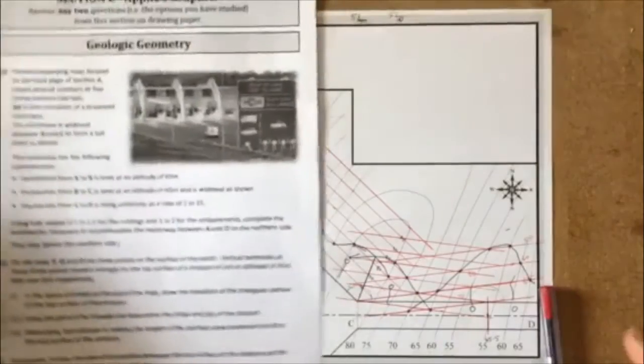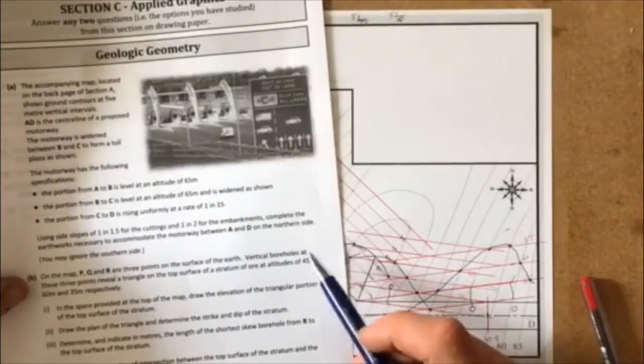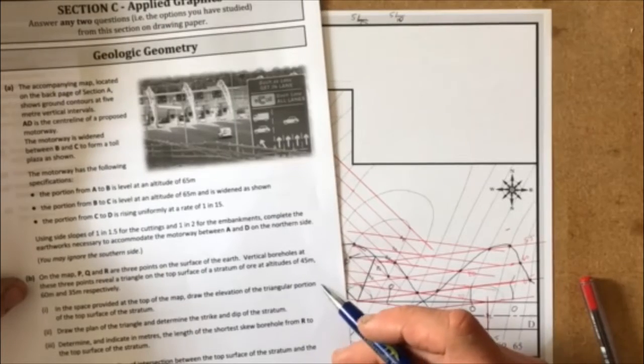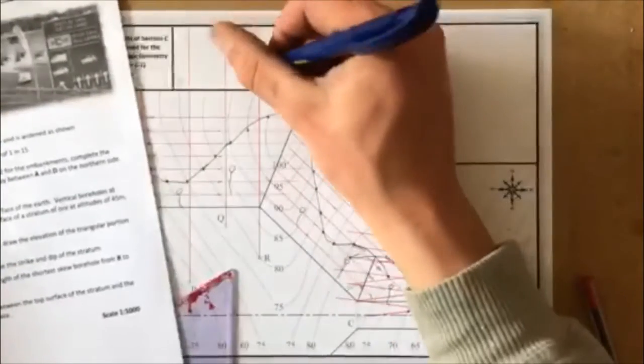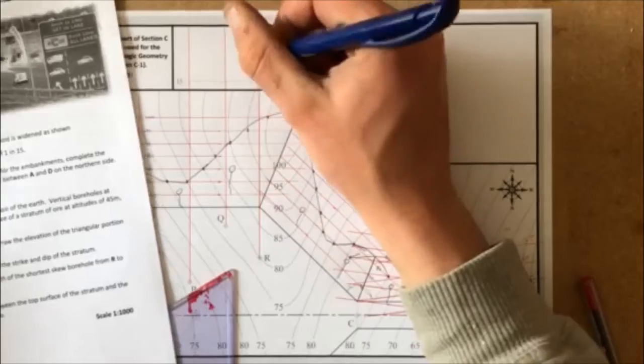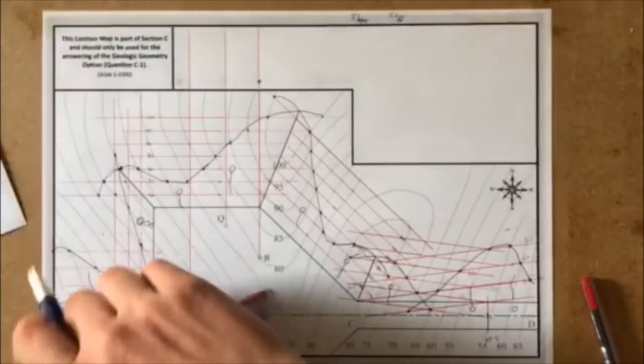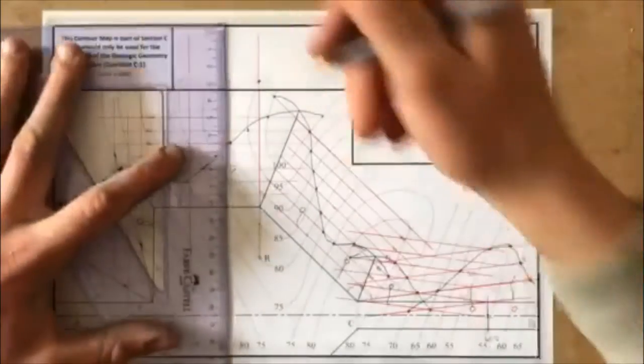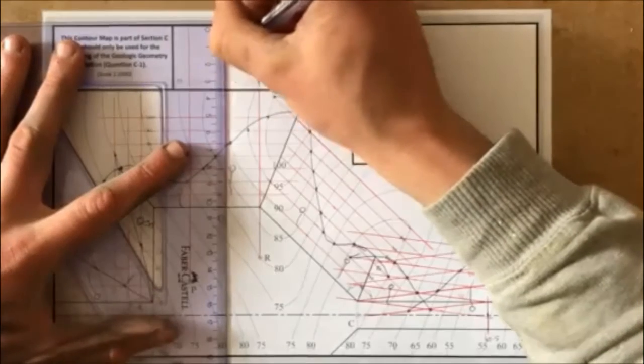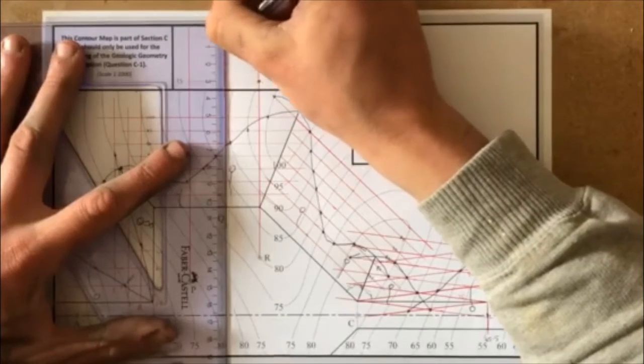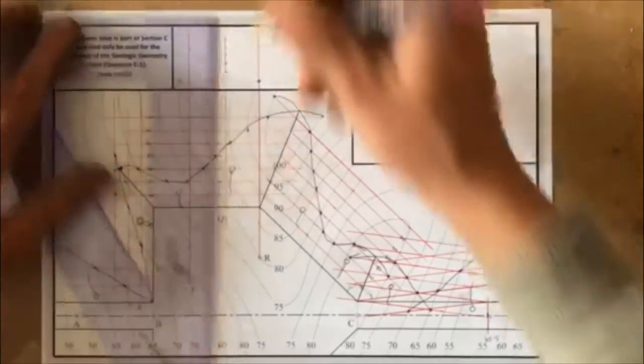Point P is at 45, R is at 35. And we're going to bring these up here. So we're going to draw the contours right in 5 mil intervals. So we mark up all our 5 mil.